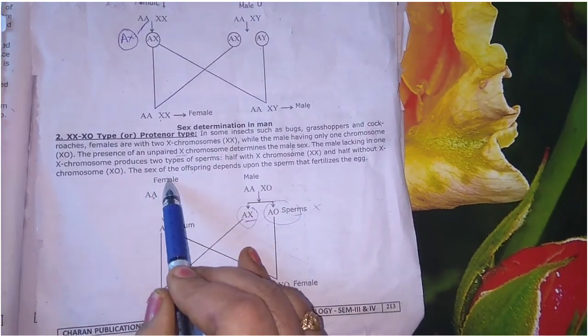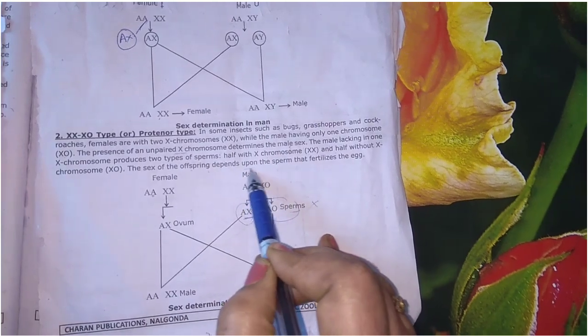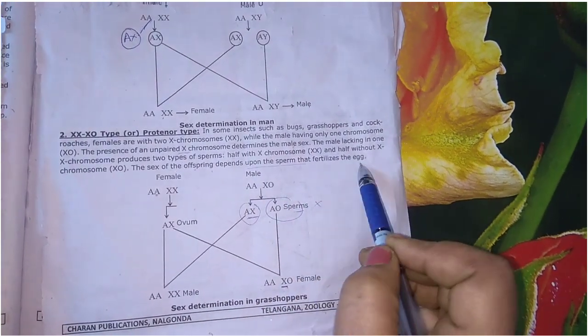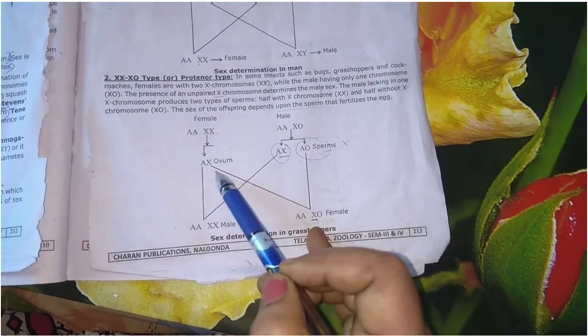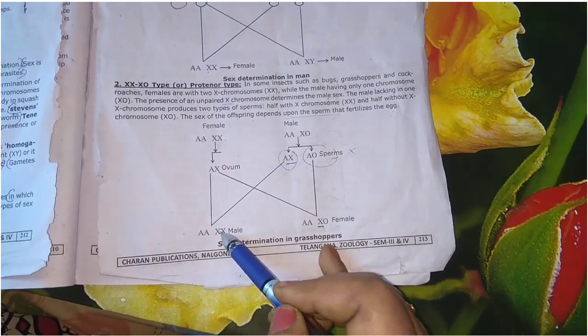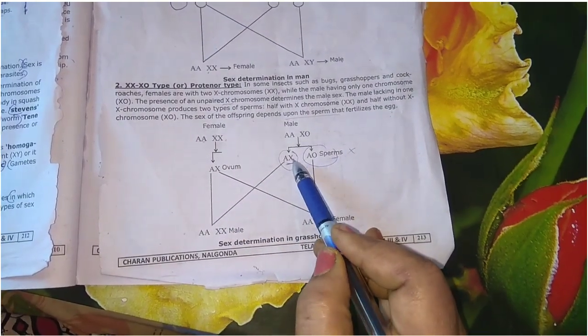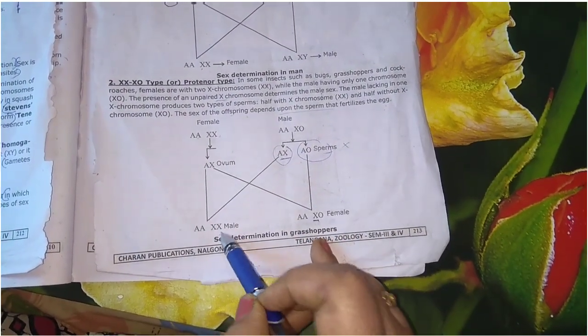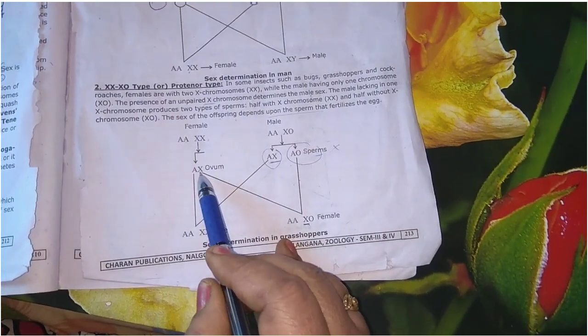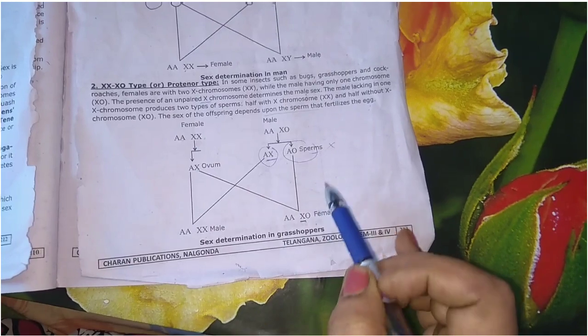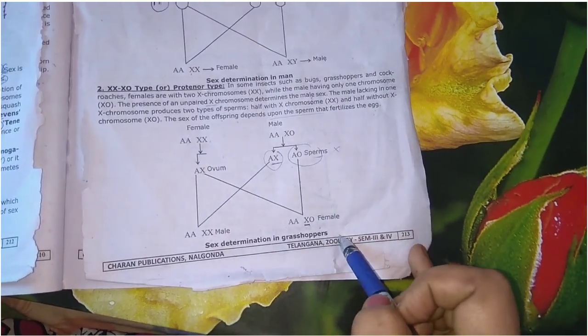So here, the sex of the offspring depends upon the sperm that fertilizes the ovum. If the ovum with the X chromosome is fertilized with a sperm containing the X chromosome, males are produced. And if the ovum with the X chromosome is fertilized by a sperm without the X chromosome, females are produced.